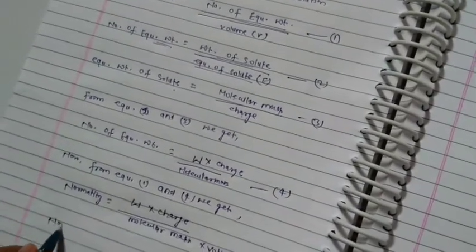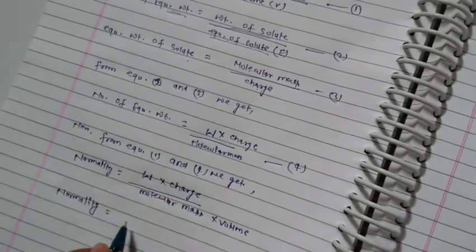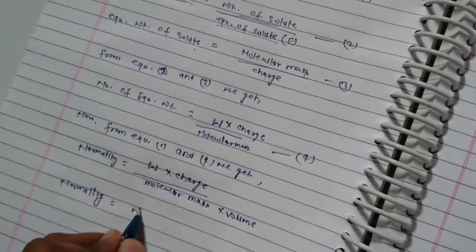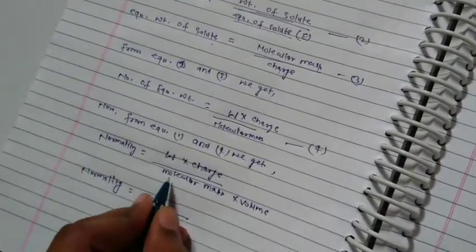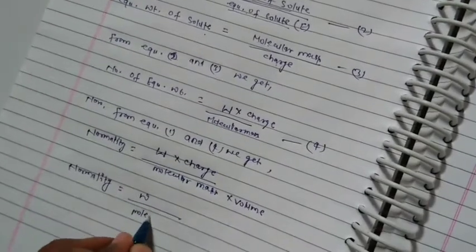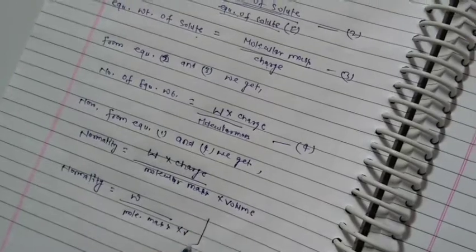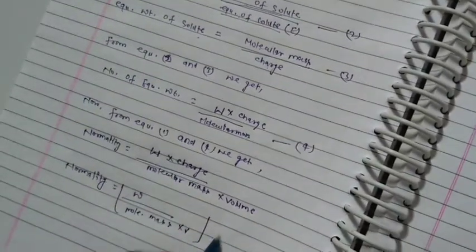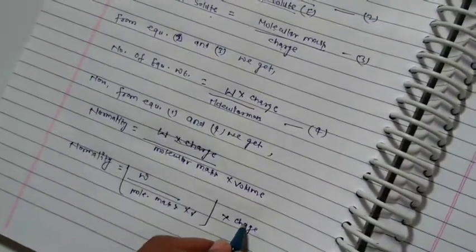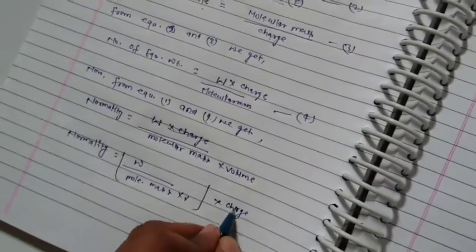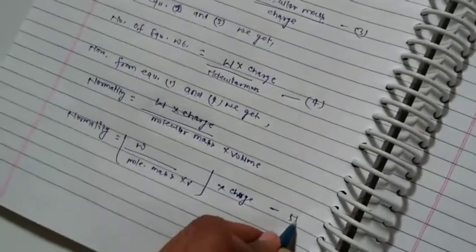Now normality is equal to weight, that can be written as weight by molecular mass into volume into charge this side. This can be equation 5.